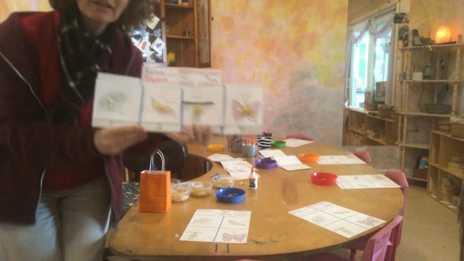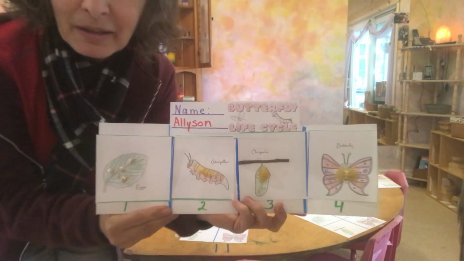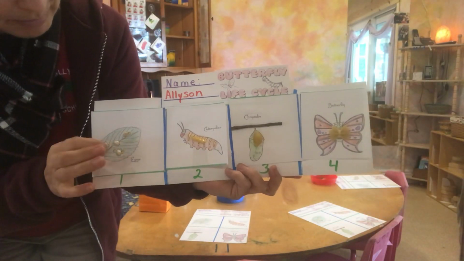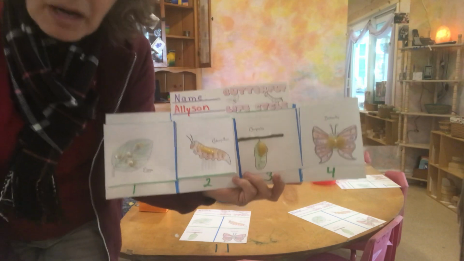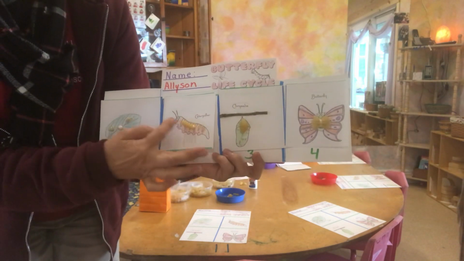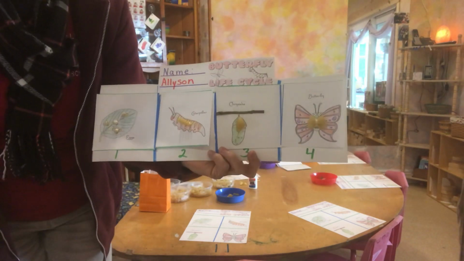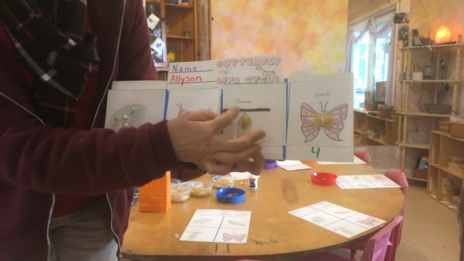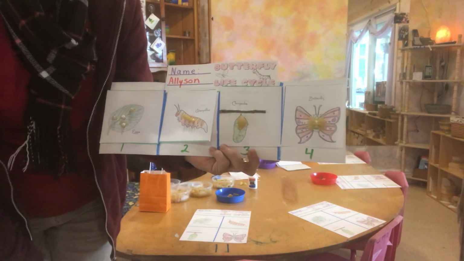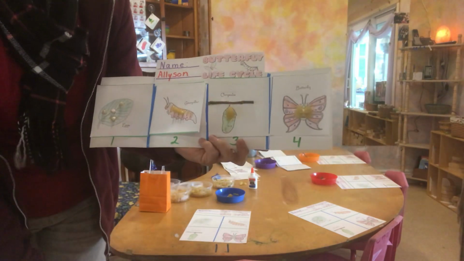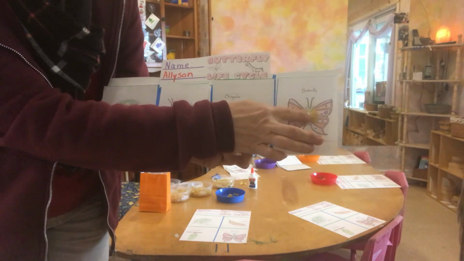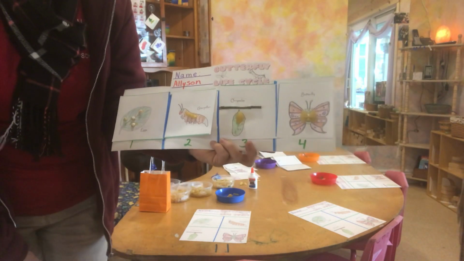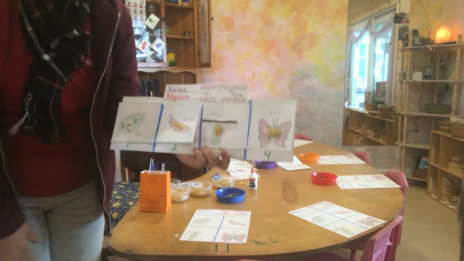And I will give you a closer shot of it right here. There we go. So that's the clump of eggs, which we put our beans on. And then our caterpillar, the squiggly wiggly pasta. And then the chrysalis, we have the stick going across with the shell pasta. And then fourth and final, we have the butterfly with the bow pasta. So that is our activity for the butterfly life cycle.